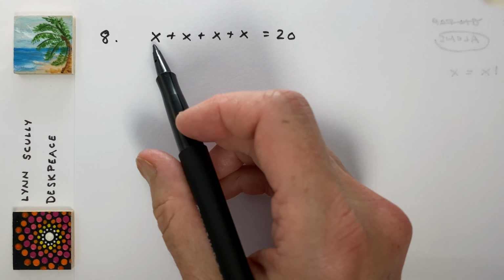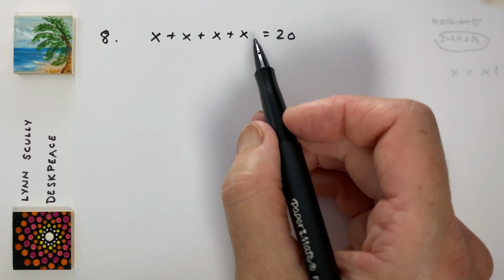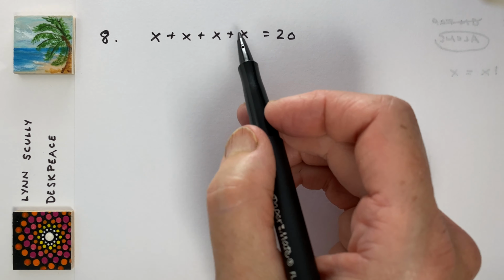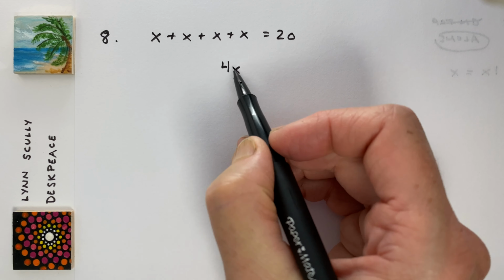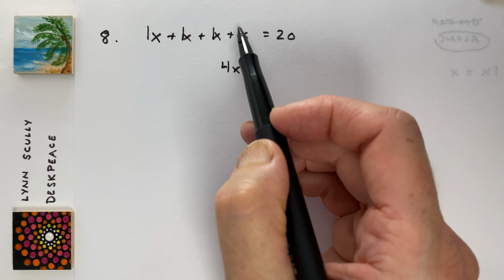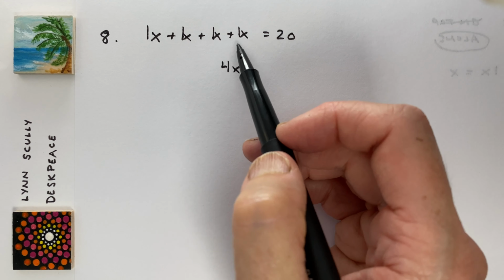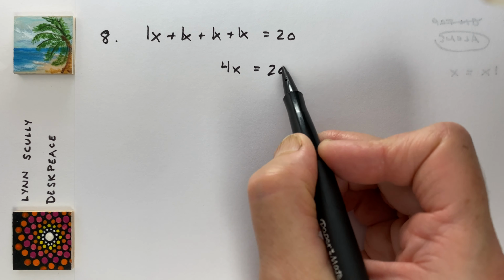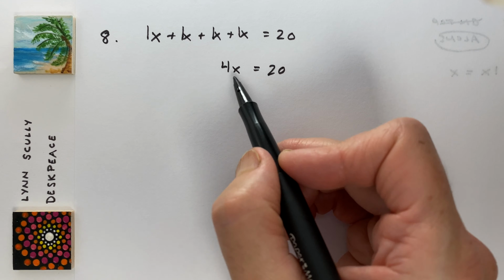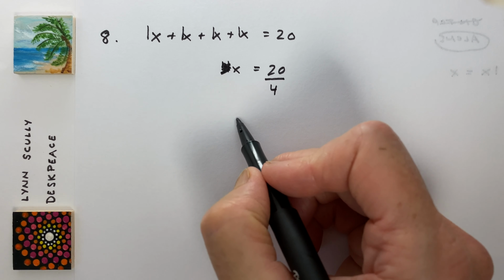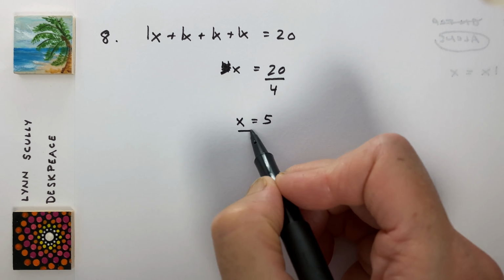Number 8, x plus x plus x plus x equals 20. I have 1, 2, 3, 4 x's. Remember, in front of every one of these x's is the coefficient 1, but I don't need to write it because I can see it as 1x. But here I have 4x equals 20. I want to get x alone. 4 is attached by multiplication. Move it by division to the other side of the equal sign. X equals 5.